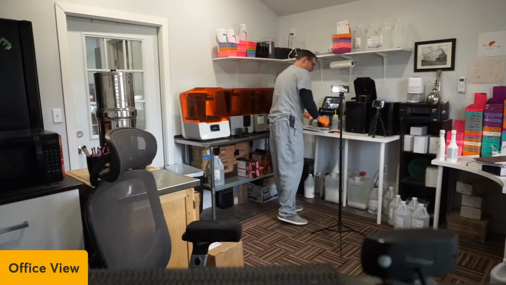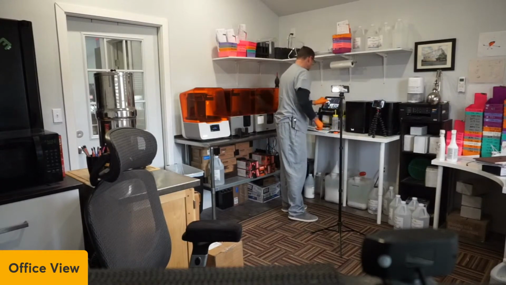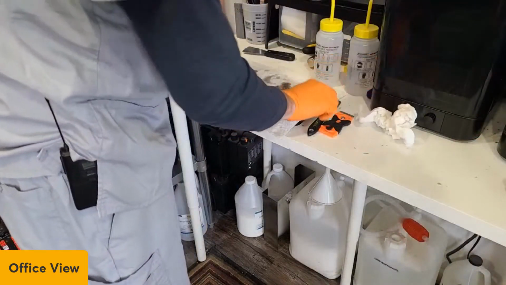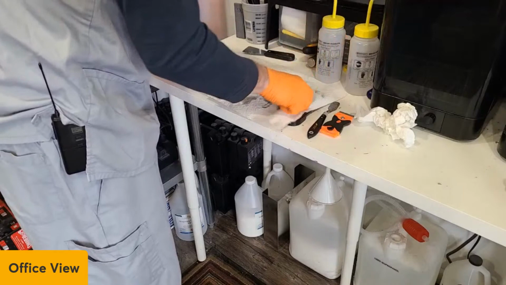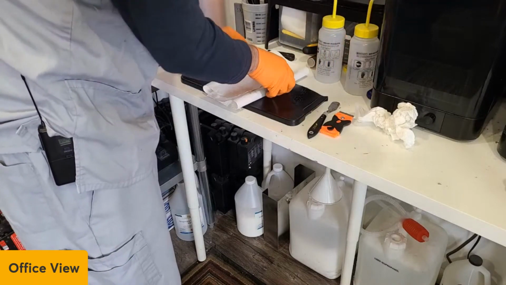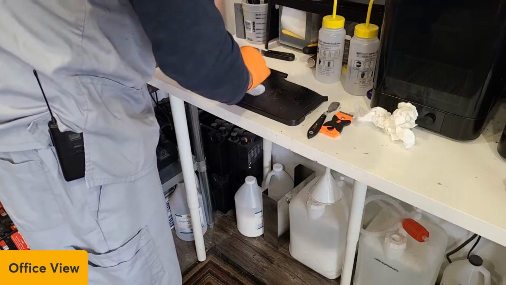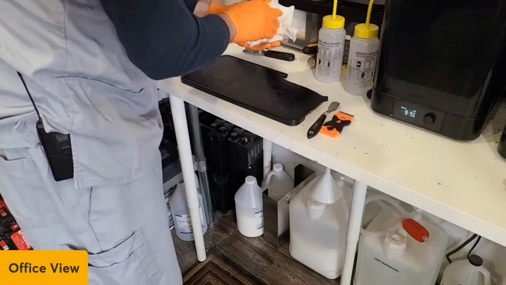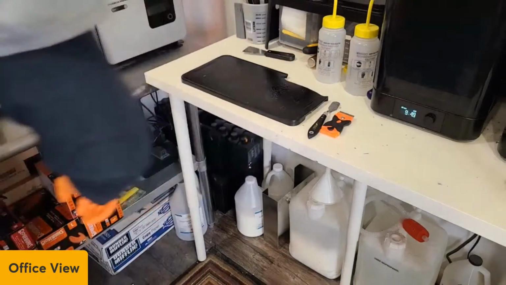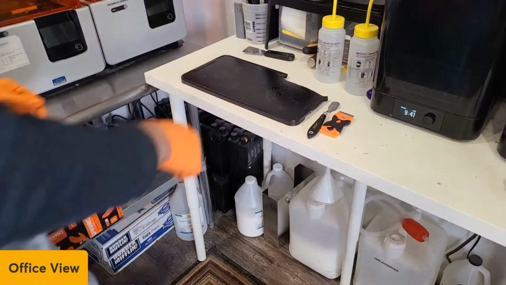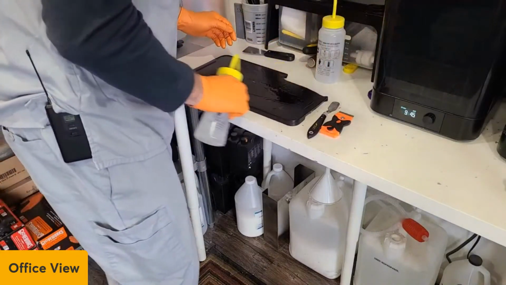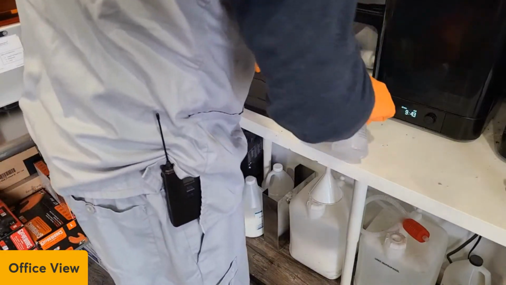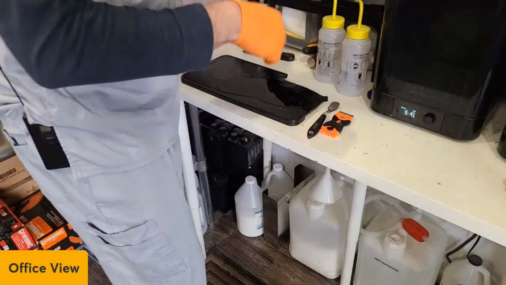Now I'm going to clean up my area, and again, that's a lot of resin, so I'm going to put it in the trash can. And one thing I like to do, I'll show you in a second, make sure you clean all your tools. You do not want them to be sticky.